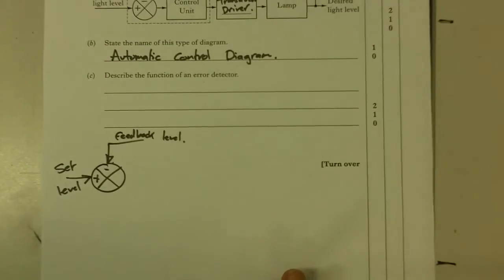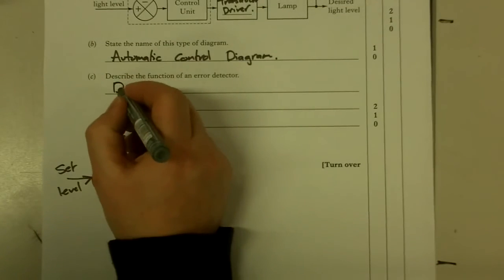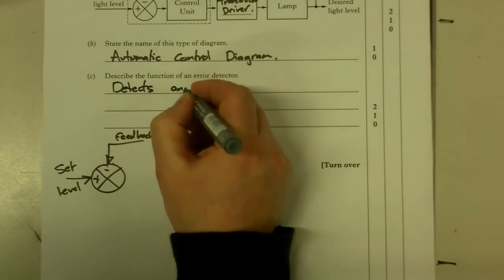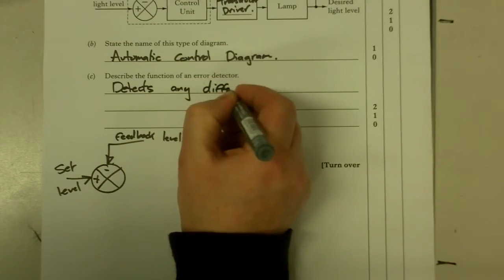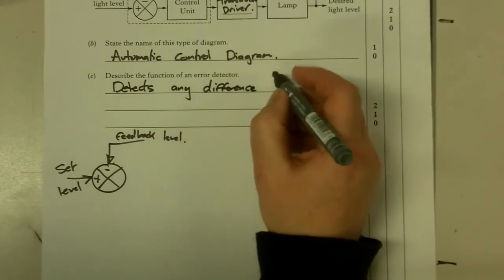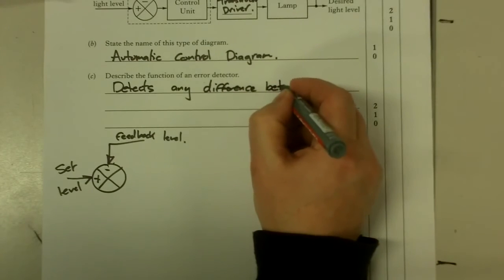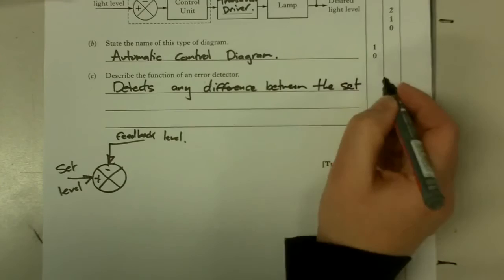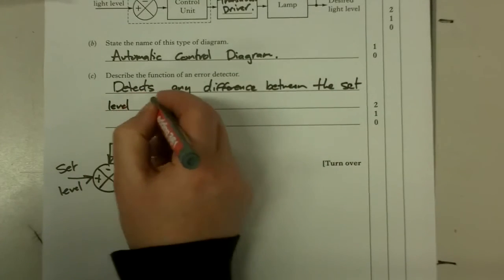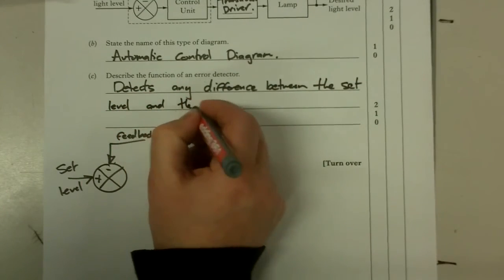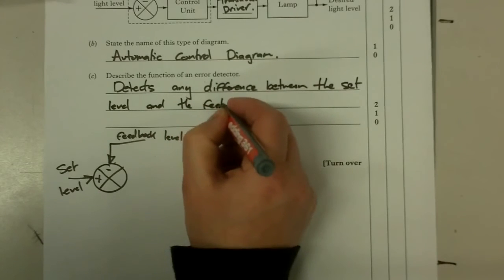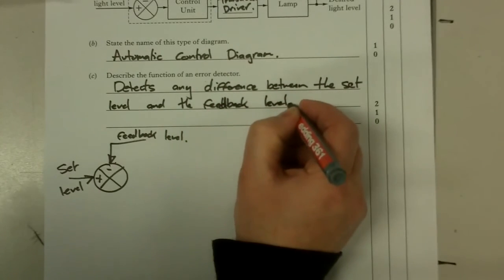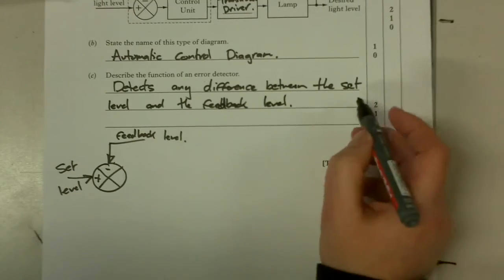So let's see if we can do this. Detects any difference between the set level and the feedback level. That's it, 2 marks.